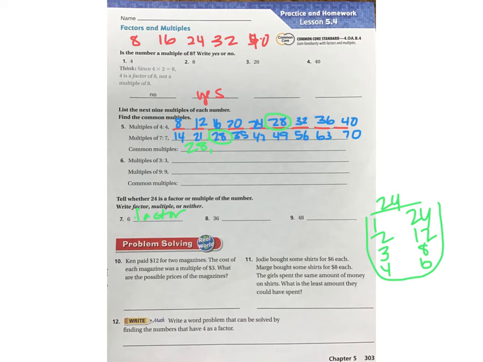Now let's do number 10. Ken paid $12 for 2 magazines. Notice I'm doing cubes, so you should too. The cost of each magazine was a multiple of 3. What are the possible prices of the magazines? So he paid $12 for 2 magazines. So we have to figure out what are the possible prices of the magazines. We're going to have to find a multiple of what number?